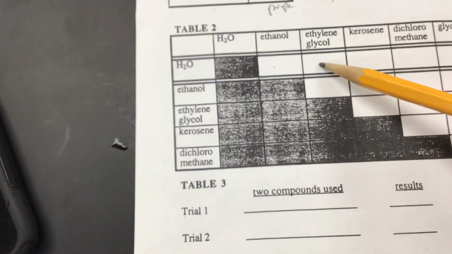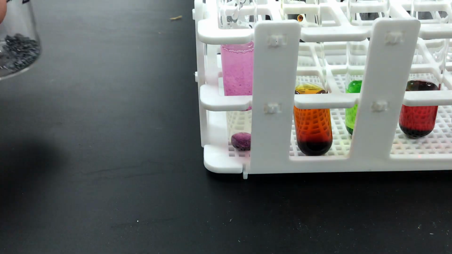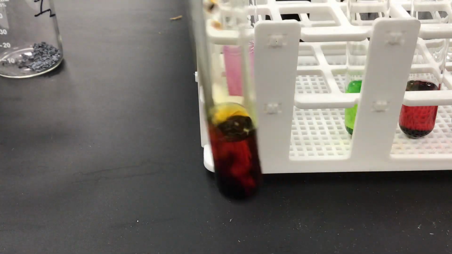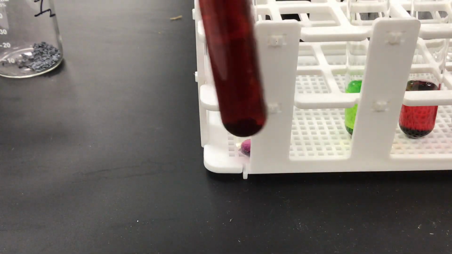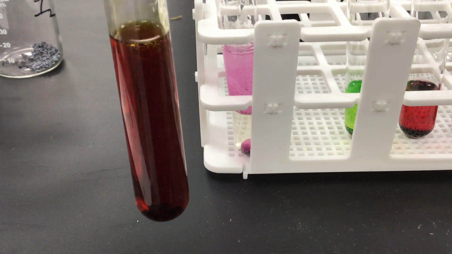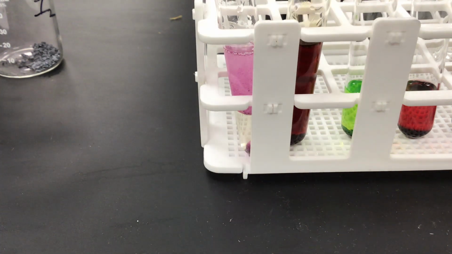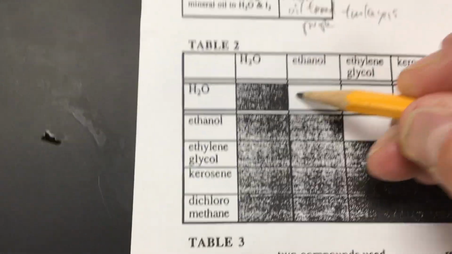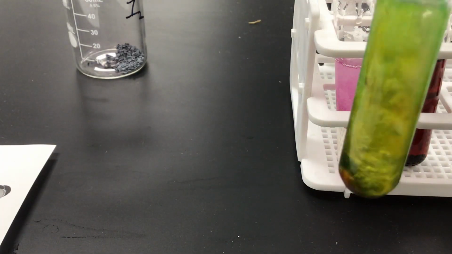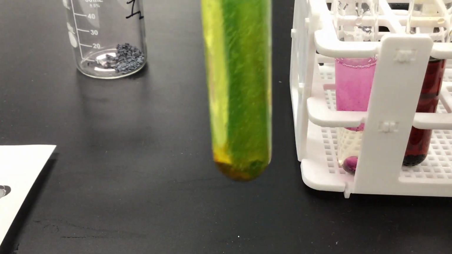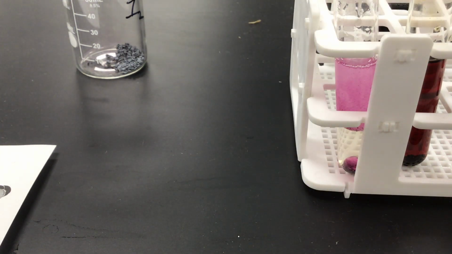So now what we're going to do is add water to each of these and then see what happens. So the first one is water and ethanol. Do we end up with 2 layers? No. So that means the water and the ethanol mixed. How about water and ethylene glycol? Did we get 2 layers? Nope, so they mixed.